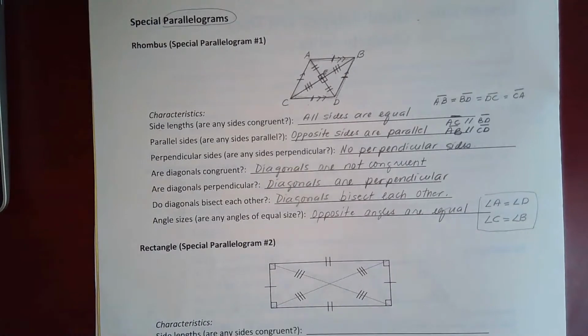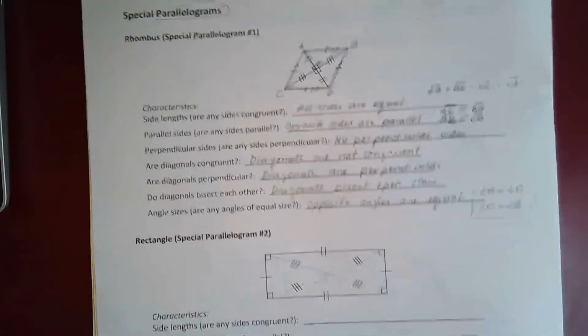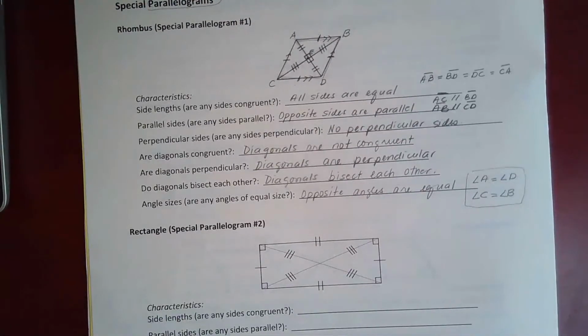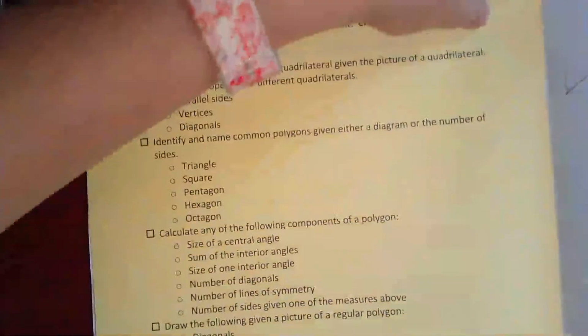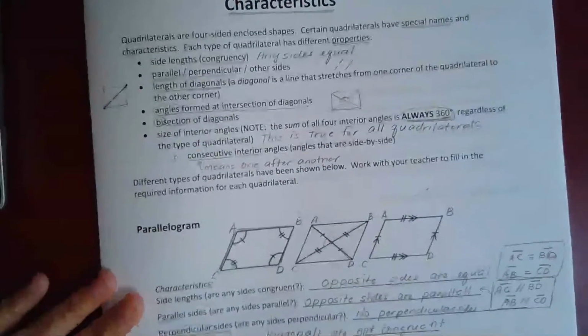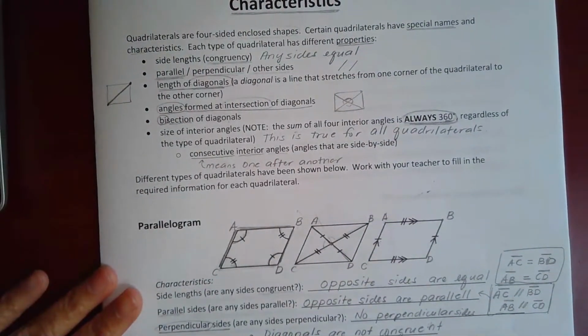Today we're going to talk about lesson one, which we actually started yesterday. We looked at quadrilaterals and their characteristics. Just to refresh your memory, a quadrilateral is a four-sided figure. These are already in the notes on our blog, but I wanted to refresh your memory.